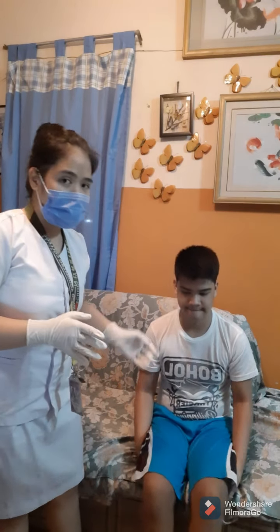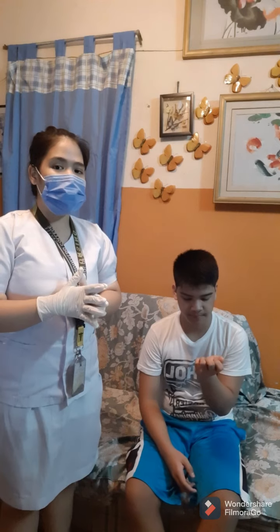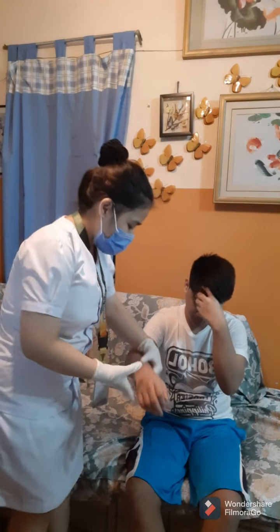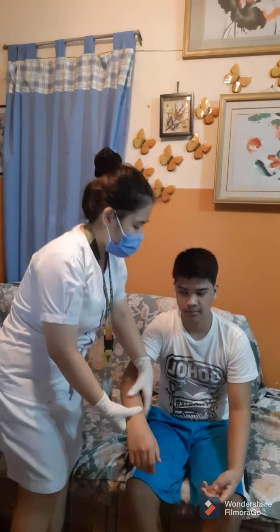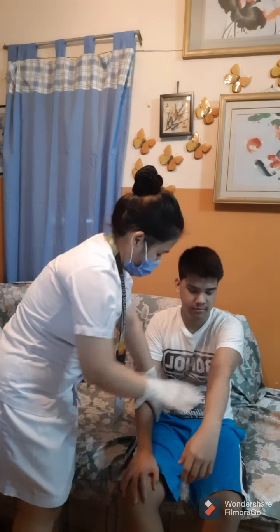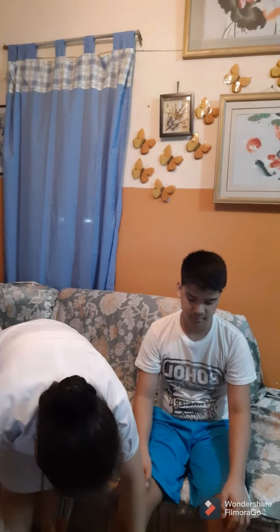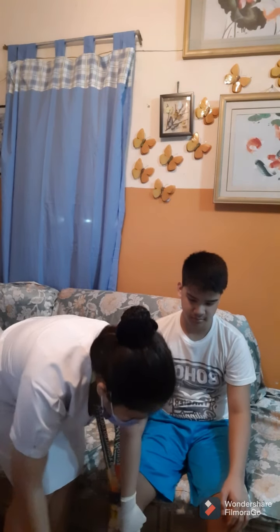So, inspect po natin yung ating mga area na lalagyan po natin, ibabandage po natin mamaya. So, inspect po natin for swelling. So far, there is no presence of swelling in client's arms, legs, and ankle.